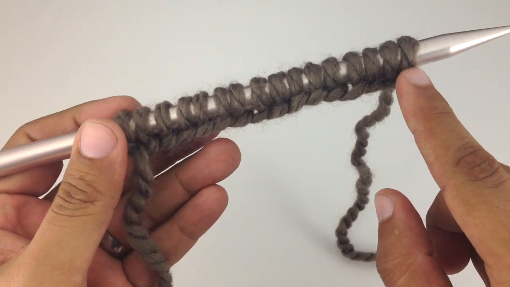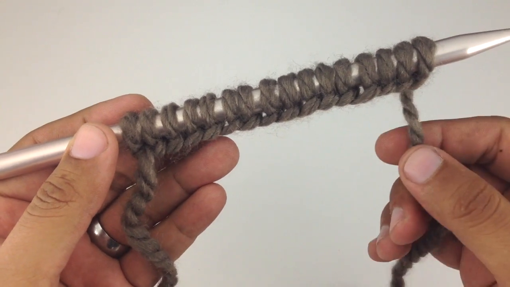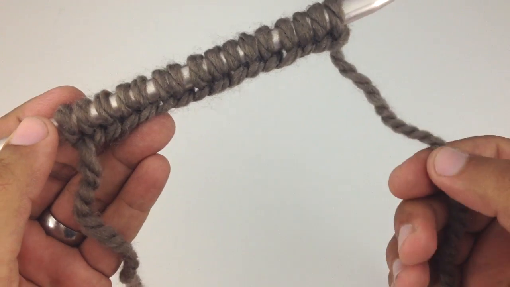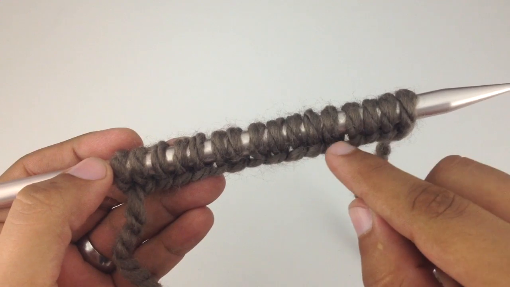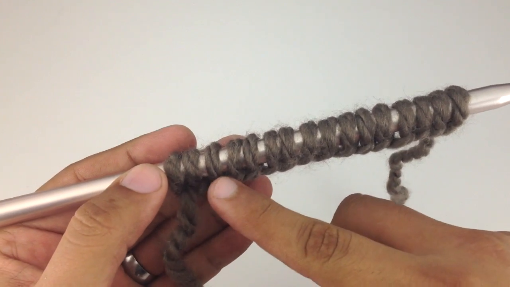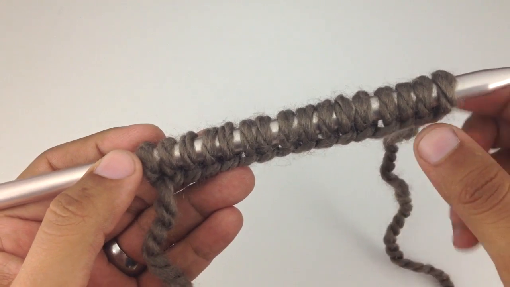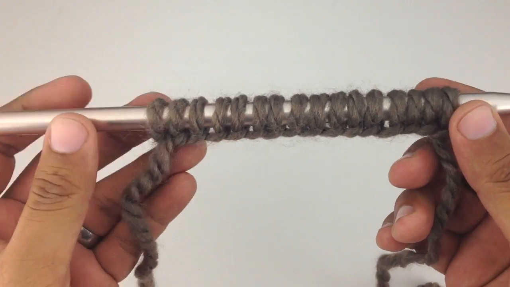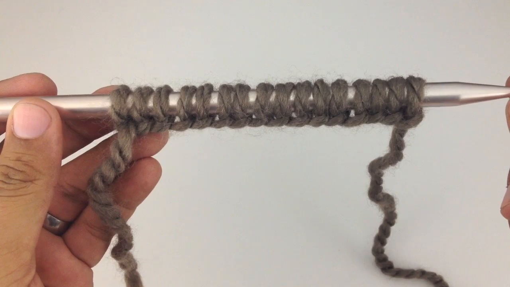Now that we've cast on our stitches to our knitting needle, we can begin the process of knitting. Knitting is how we create fabric by taking a piece of yarn and creating these little interlocking loops. And these loops build row after row to create our fabric. But before we get into that, I'm going to talk a little bit about some terminology that we're going to be using that will help you.